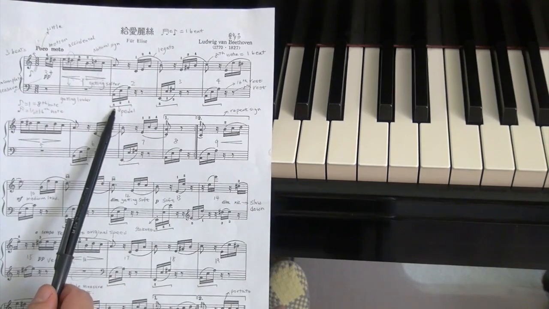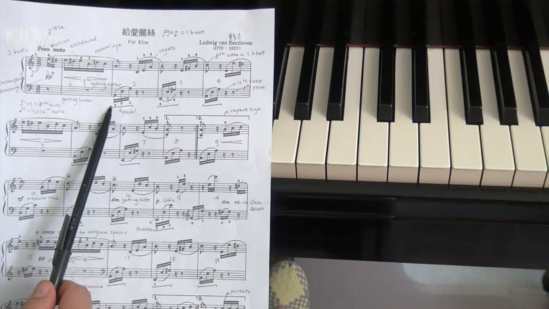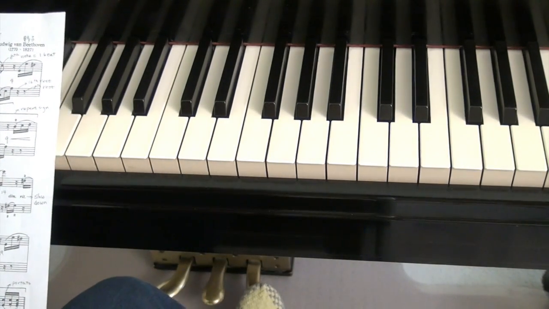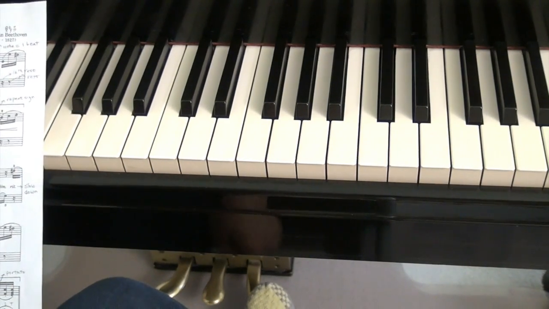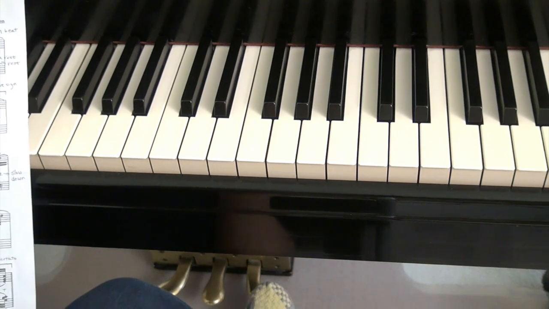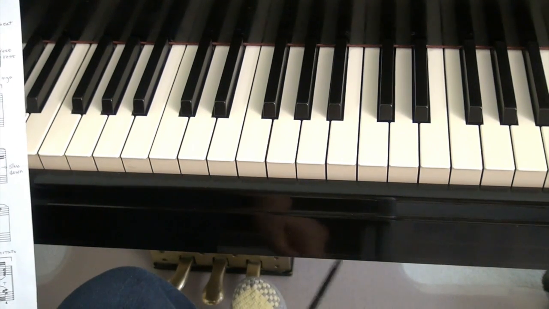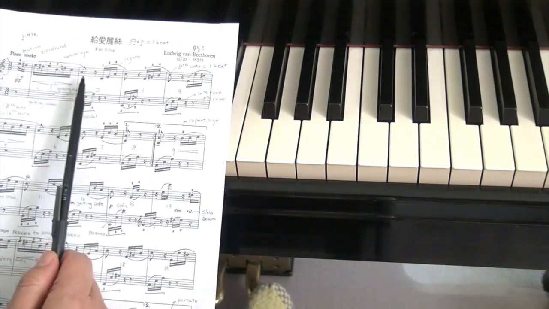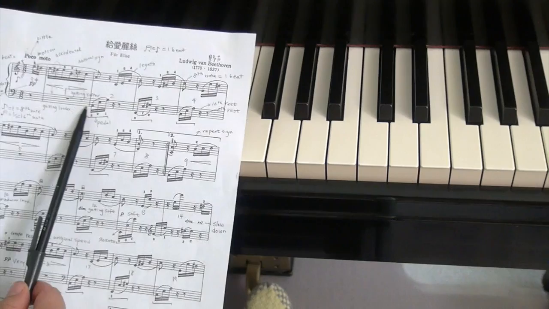And then here's the pedal sign. When you have this one here, you pedal down and then release it, just like what I do here with the foot on the right, the pedal, and then release it. Pedal down and release it. And so that's the pedal sign.